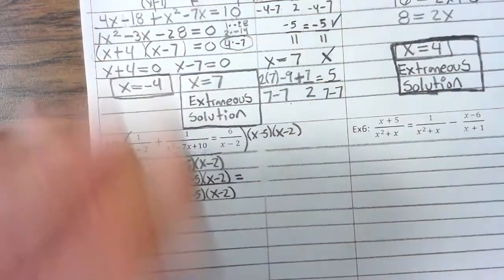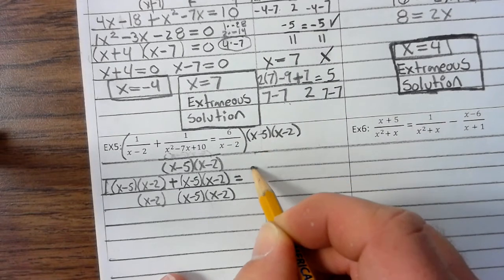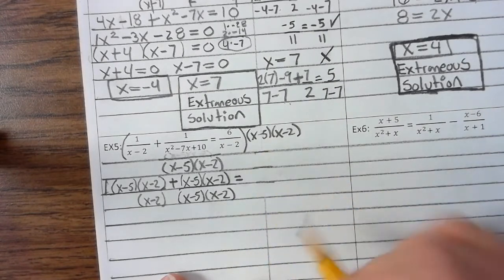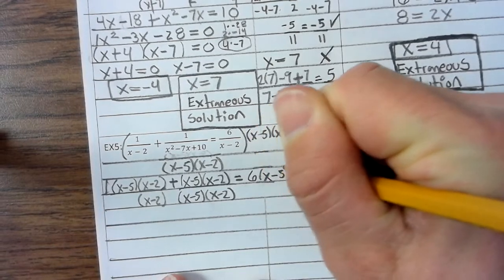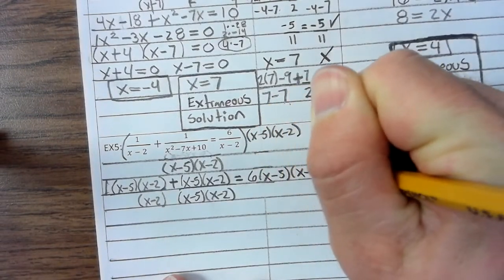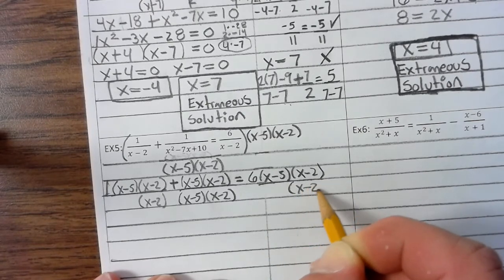I'm going to have to find a way to check. Equals 6 times (x - 5)(x - 2), divided by (x - 2).